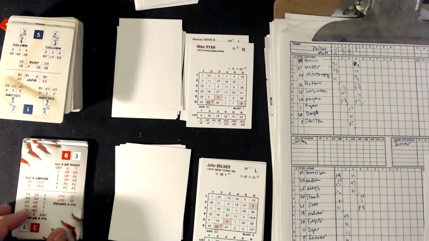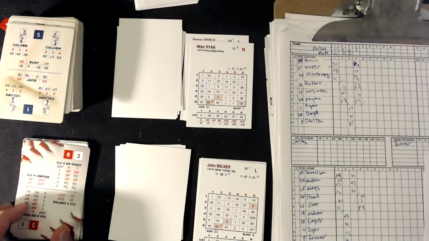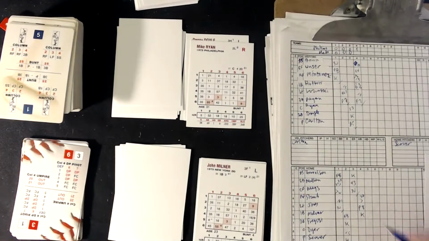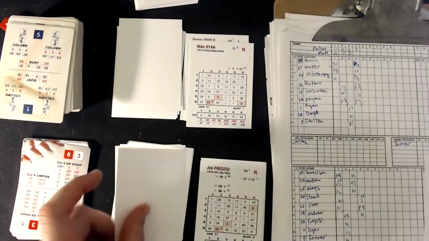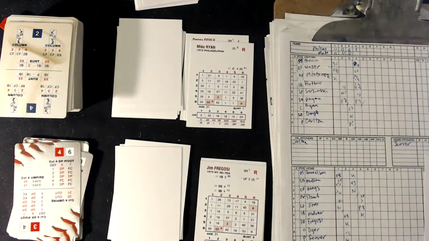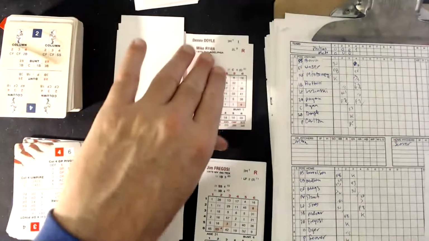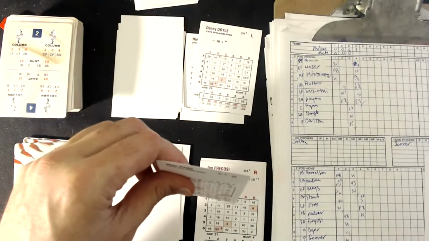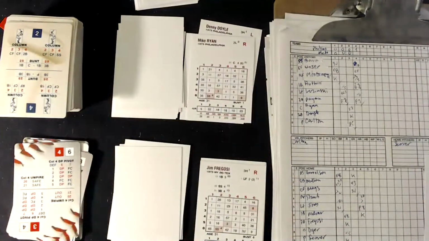That's a 6-3. 36. 36 is a 39, a 6-39, and that's strike three. John Milner. Down swinging. Steve Carlton comes up huge. Jim Fregosi. 4-6, 19. And then a 4-2 is second base. Second baseman is Doyle. And at second base, he's a 2, so it's a 21.